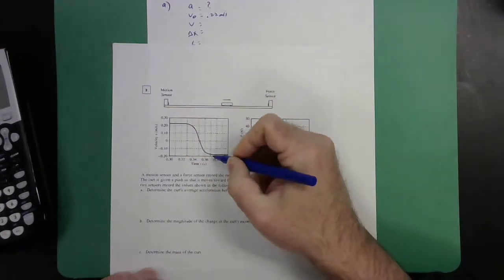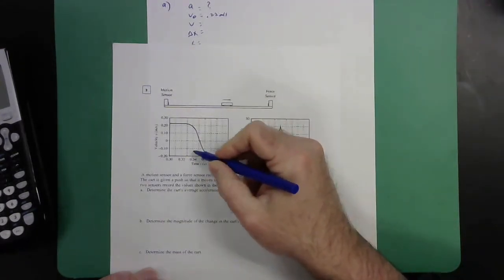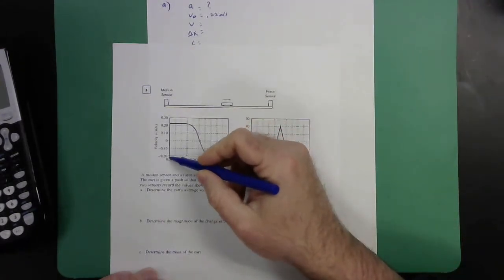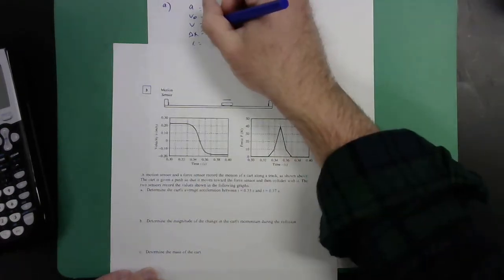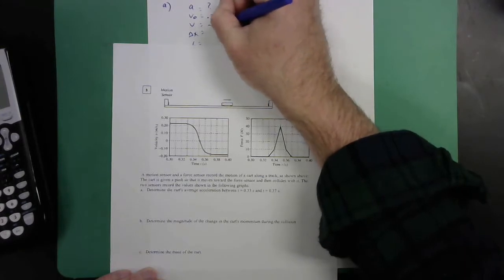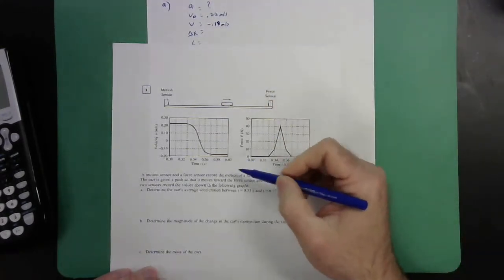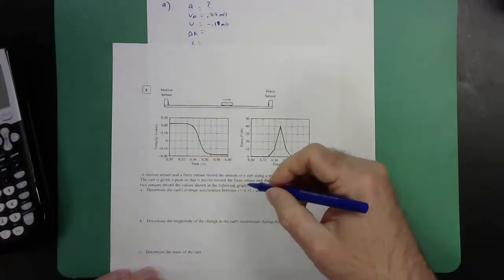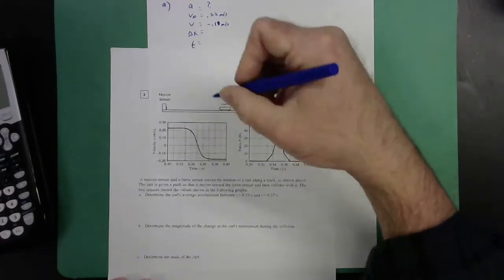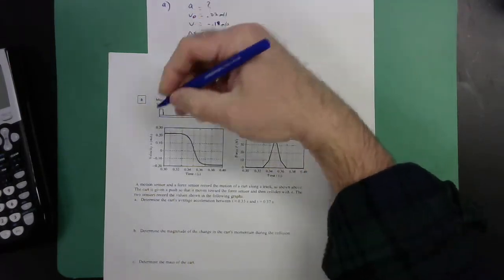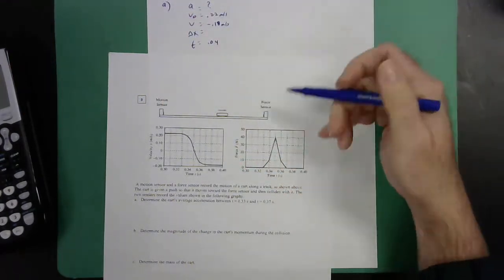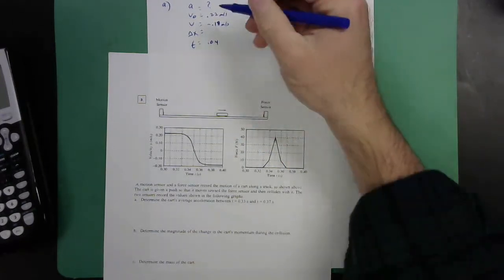My final velocity at 0.37 seconds looks like maybe negative 0.18. Okay, looks about right. And then the time, we're going from 0.33 to 0.37, so that's 0.04 seconds. I don't know how far it moves during that. They don't give me any position information there. So this is what I've got.